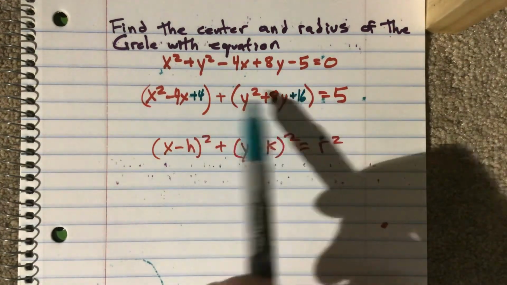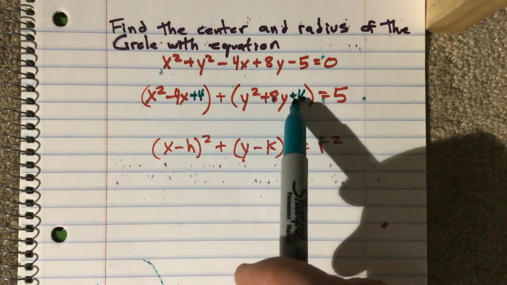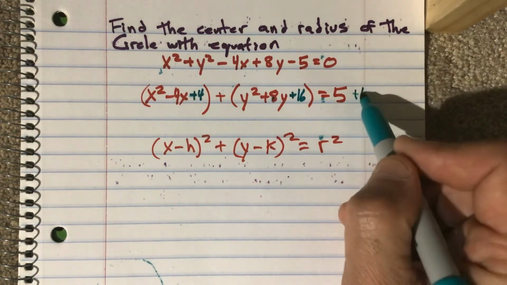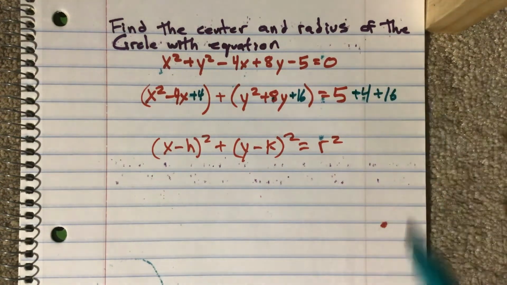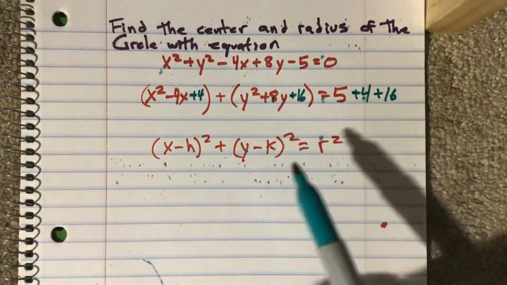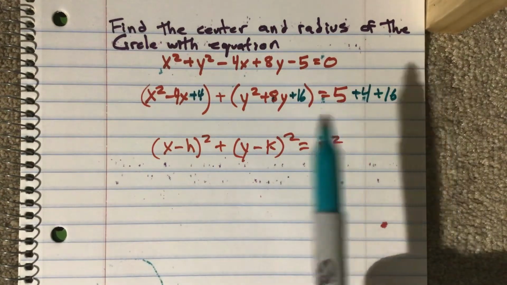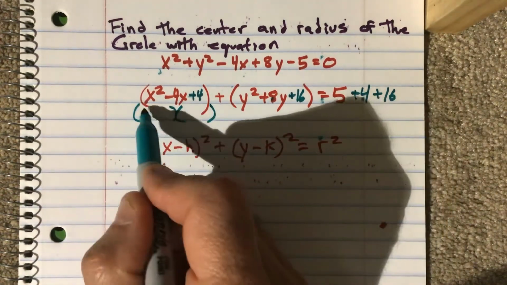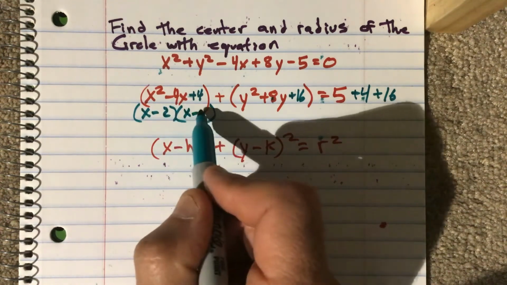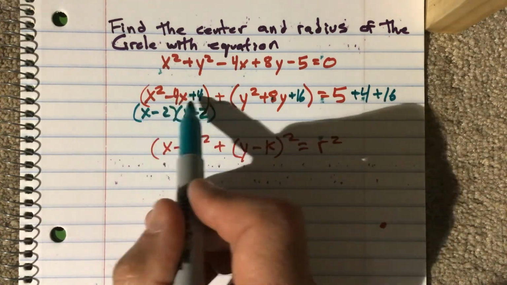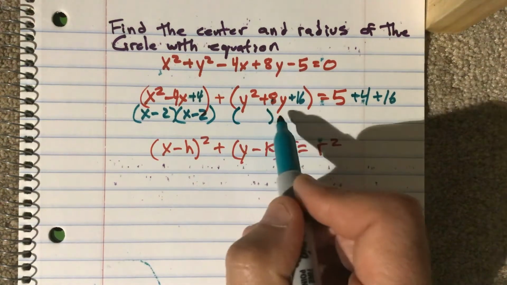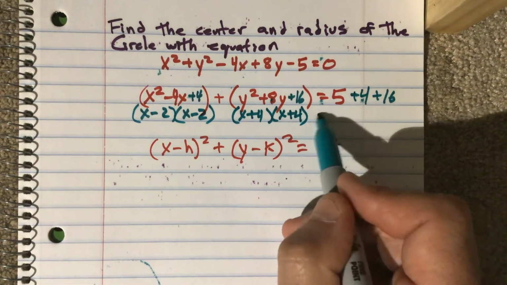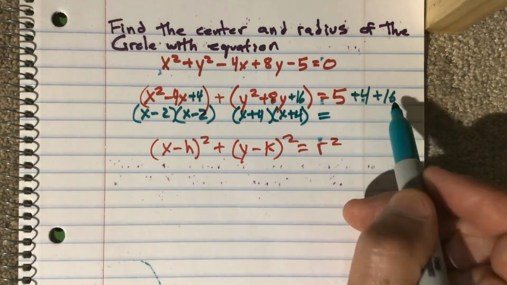Now, what I've essentially done is changed the equation, because now I have a 4 and a 16 on the left that I don't have on the right. So if these are to remain equal, I'd have to have a 4 and a 16 on this side. So I've changed the equation, but I've done it in a way that keeps everything equal. And what I've done now is I've created on this side, when you factor this, you get exactly x minus 2, x minus 2. And if you multiply that out, you'd get this. If you factor this, you get y plus 4, y plus 4. And on this side, of course, we have 9 and 16 is 25.